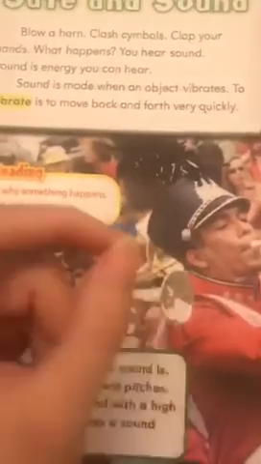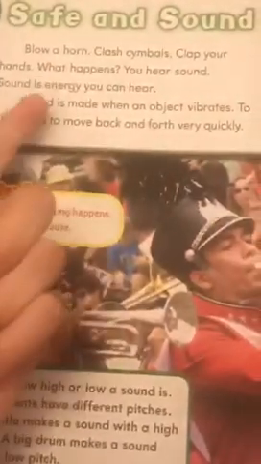We're going to say what a pitch is now, but if you remember from previous lessons, vibrating is a movement that is so fast, quickly back and forth, like when you're playing your guitar or your drum. Because of the vibration, we have what we call sound.